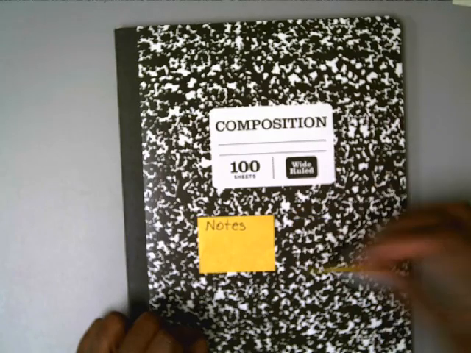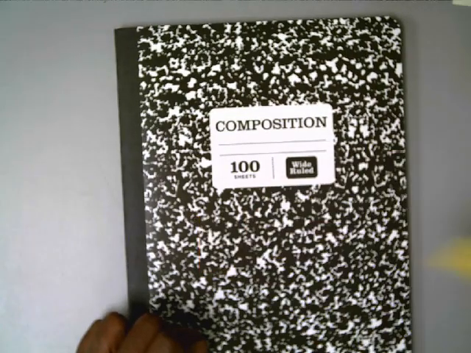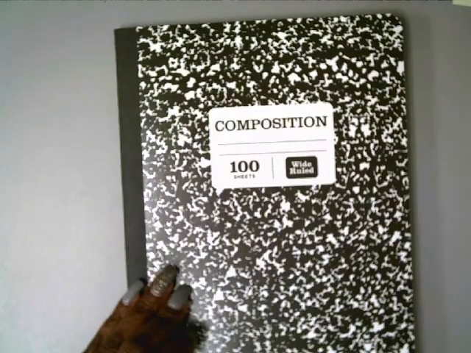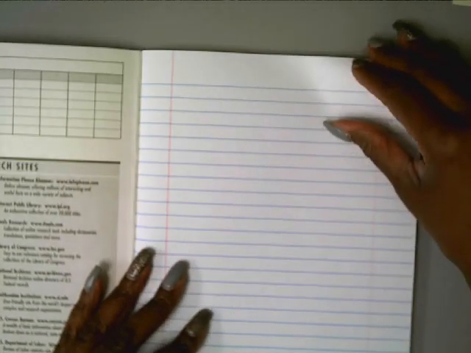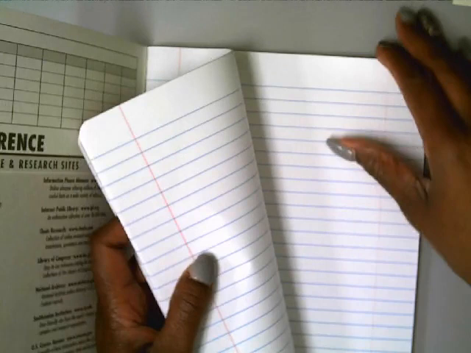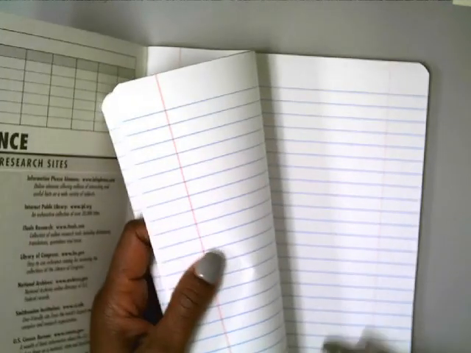So what we're going to do is take our interactive notebook, the composition book you have, open it up and count 52 pages. So 1, 2, and then you're going to count all the way until you get to 52. I've already done that.